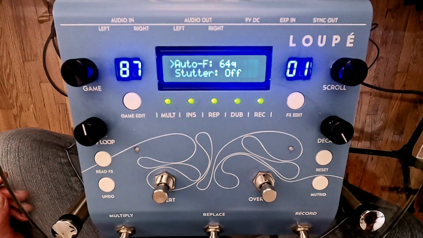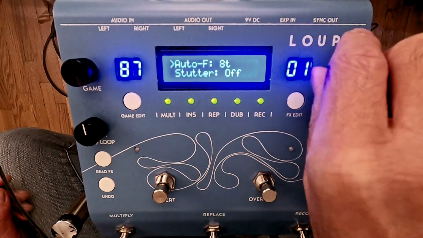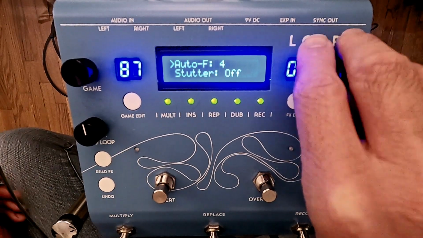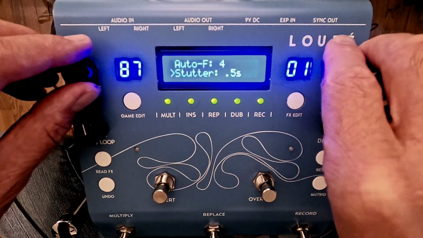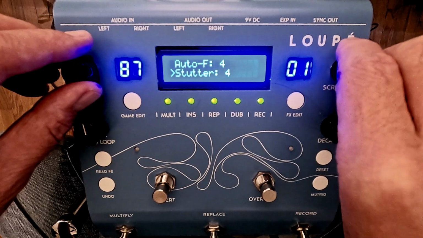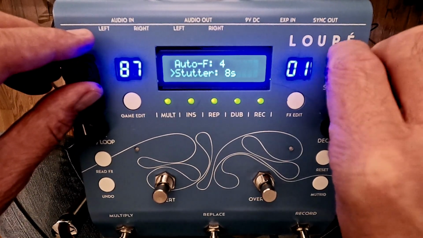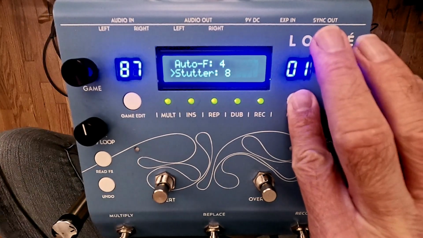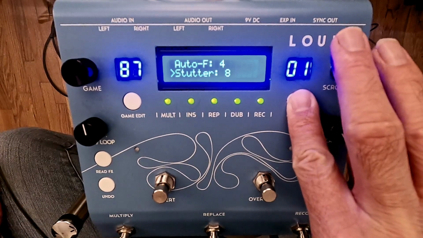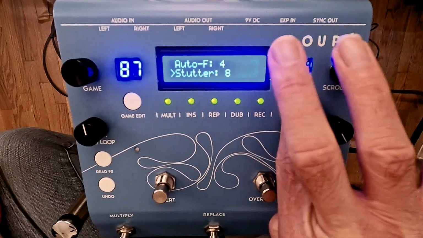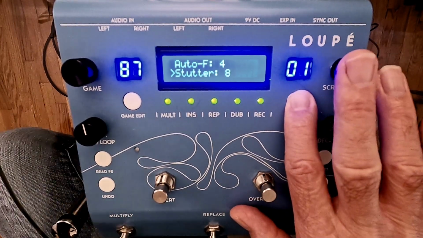And now let's combine some stuff. We're going to bring auto-follow down to a lower value. And we're going to have multiple ReadFX. So let's have pitch shift plus stutter on. Let's see how this sounds. So auto-follow is every 4 times.